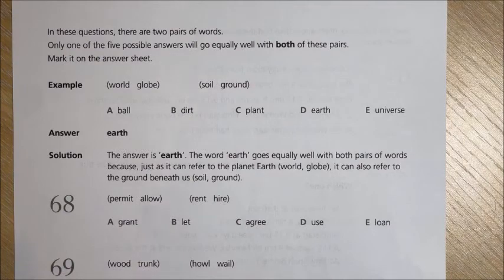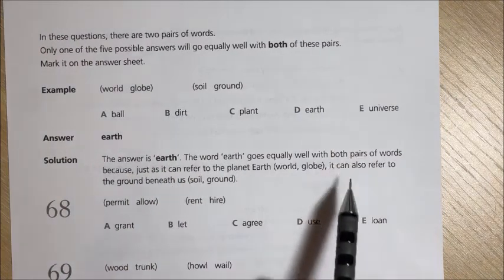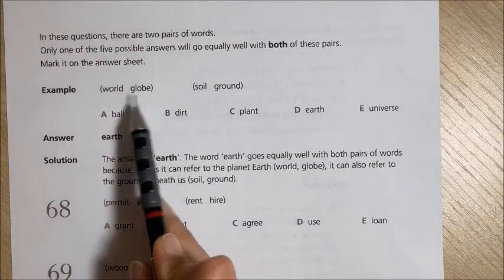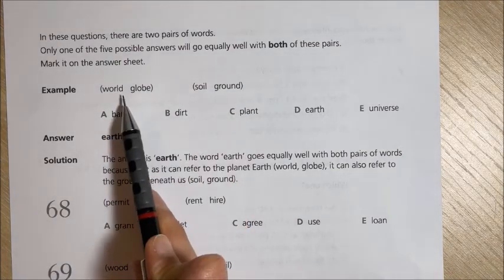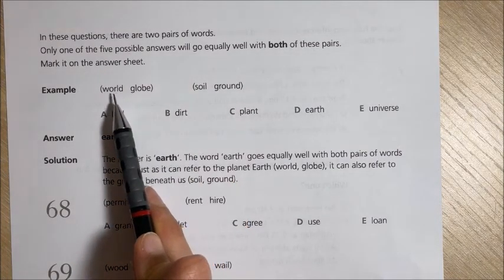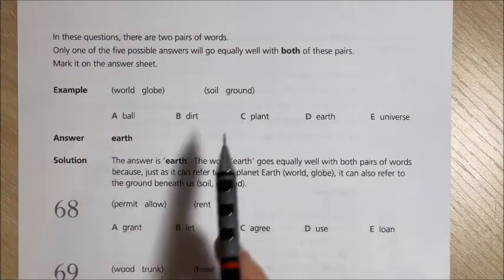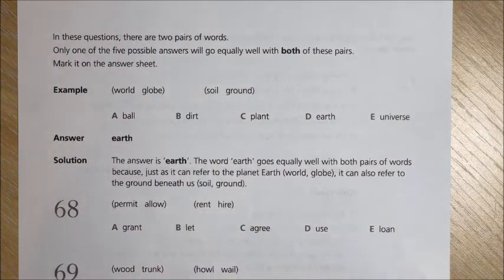In this question, we have to find which word out of a set of 5 goes equally well with 2 pairs of words. Here in the example, the words are world and globe and soil and ground. Out of these 5 words, the word that goes best with both of the pairs is the word earth.